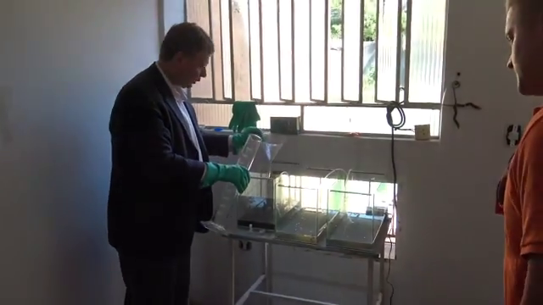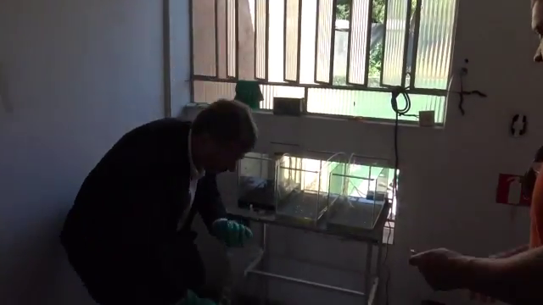The sediment with the oil is quite hard, more like clay.